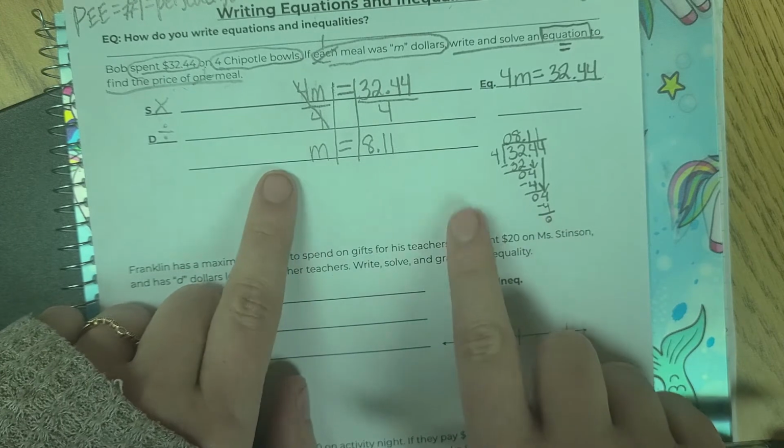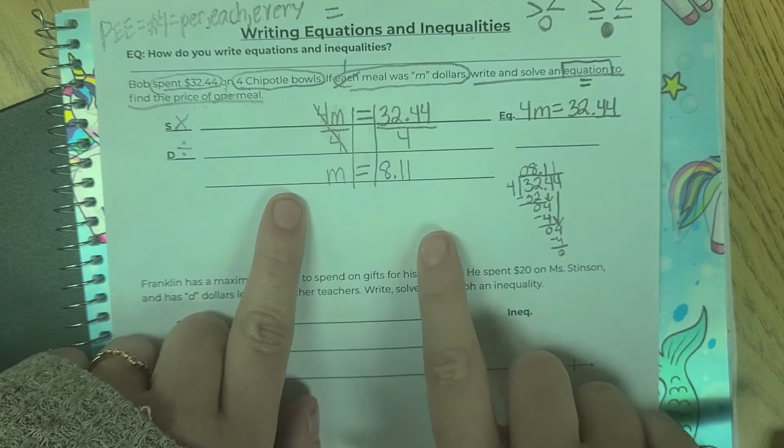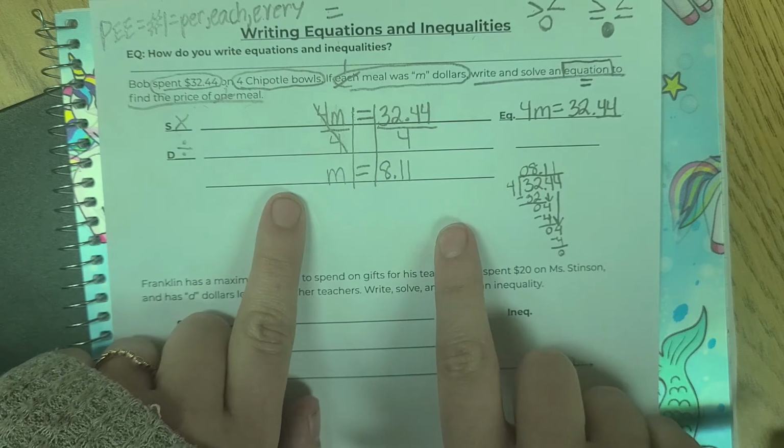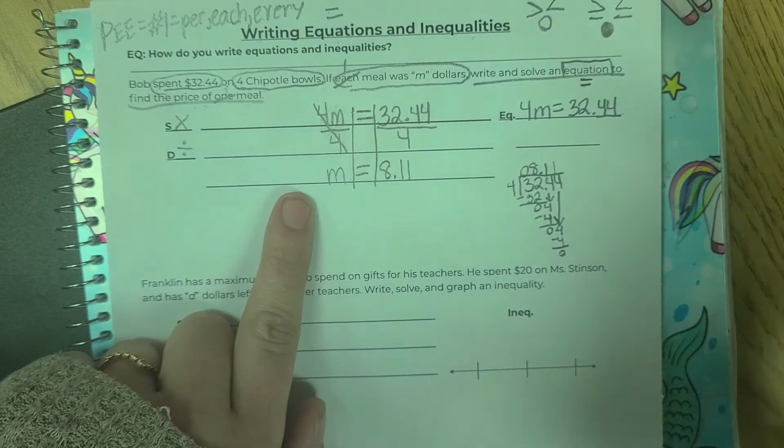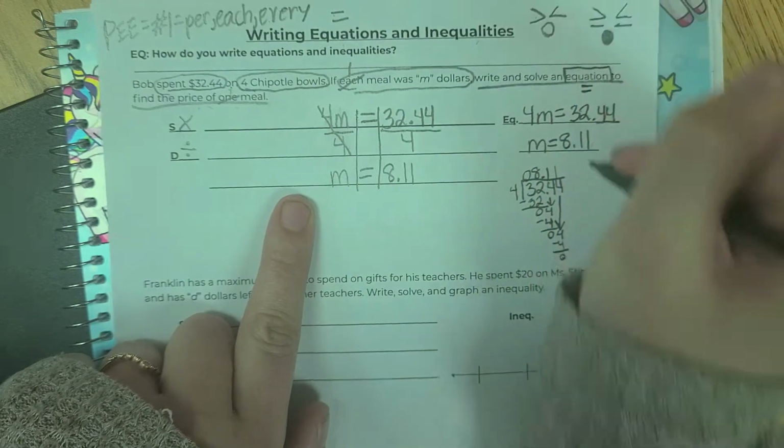So go ahead and let me know, how did you do compared to the actual solution? And if you made a mistake, that's okay. Identify your mistake and let's learn from it together. All right, so we're going to go ahead and put our m equals $8.11 right here.